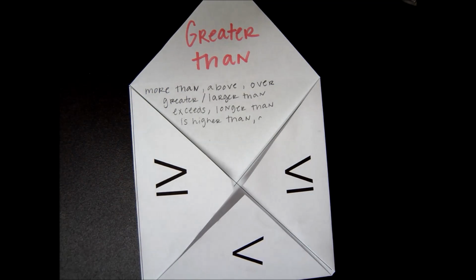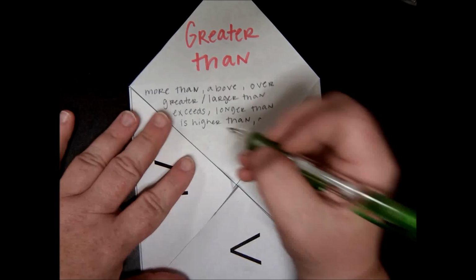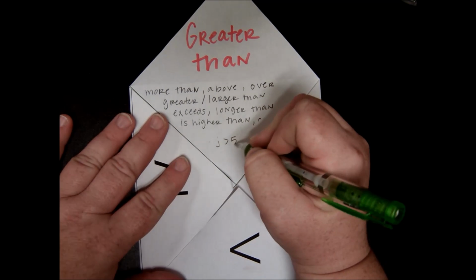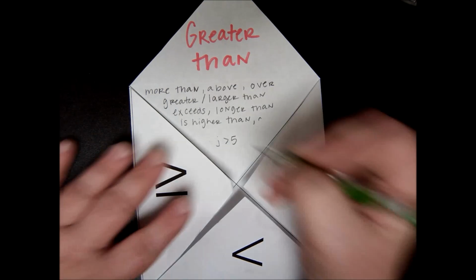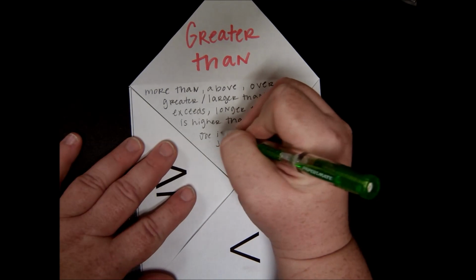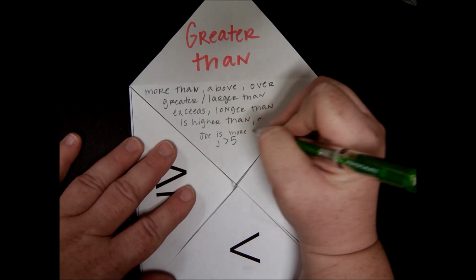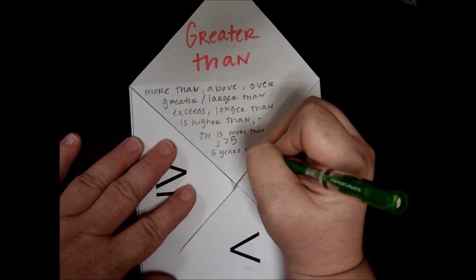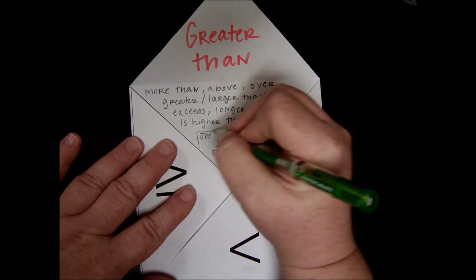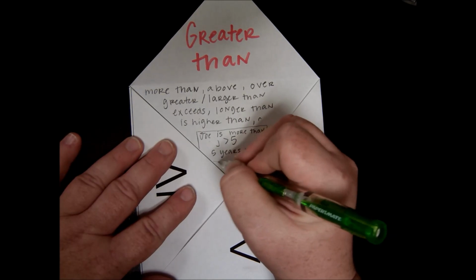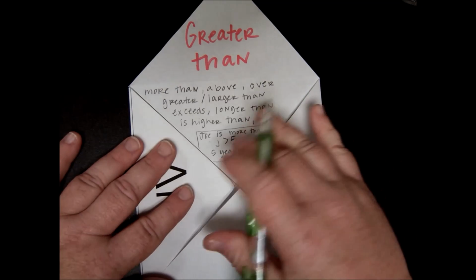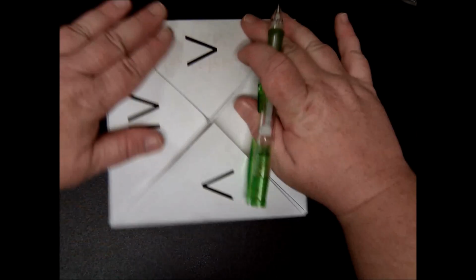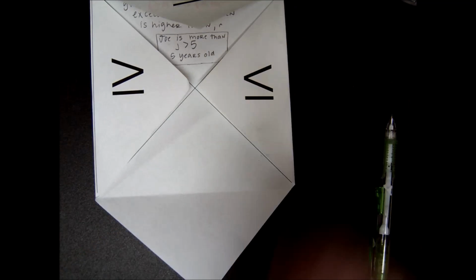All right, so let's think of an example like that. Joe is more than 5 years old. I would say Joe is greater than 5 years old. So just a simple example. So let's look at the bottom one, which is our less than symbol.